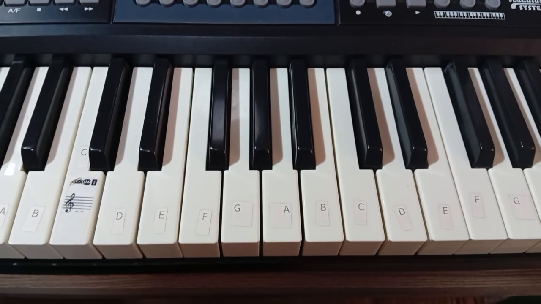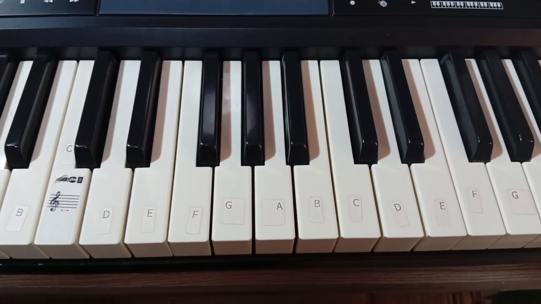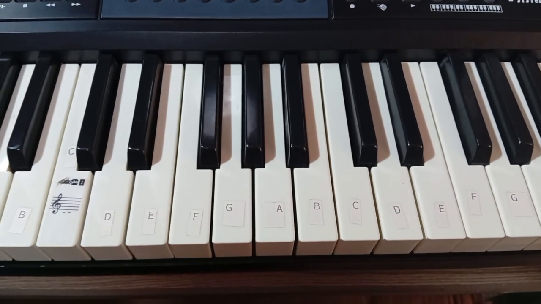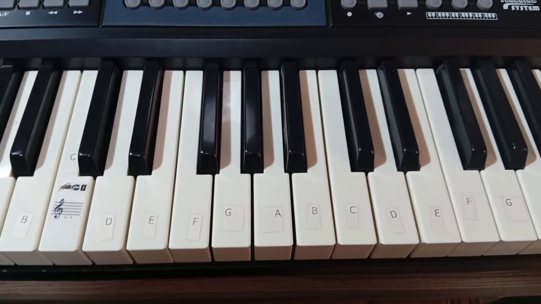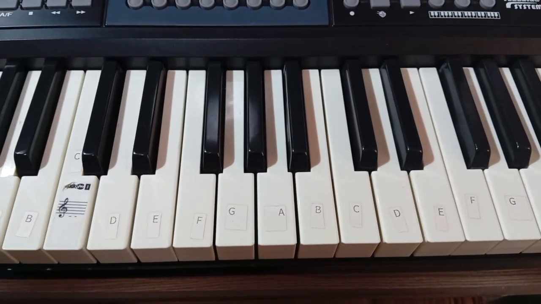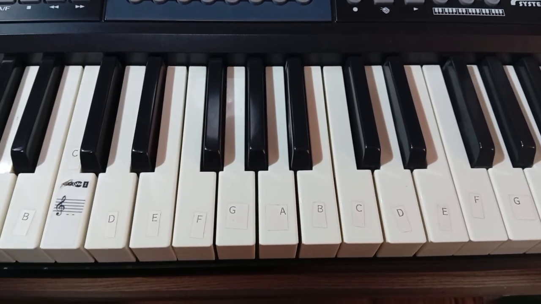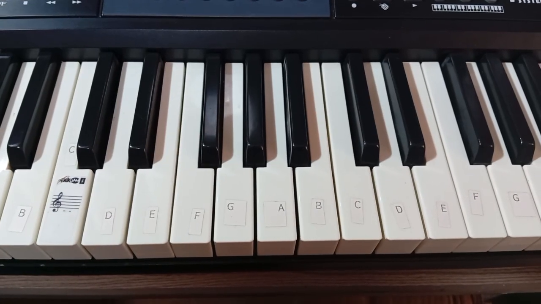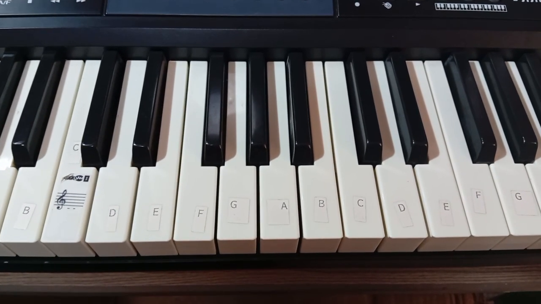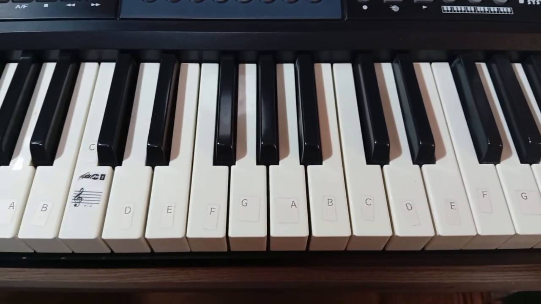Next time I'll show you how to put a flat, because G major doesn't have any flat. So next time, with a certain major scale that has got a flat, I'm going to show you. Just for today, we are going to learn about sharps, and we are going to sharpen F, because in the scale of G major, that is the only sharp we have.